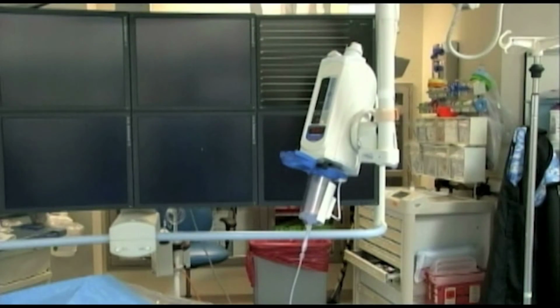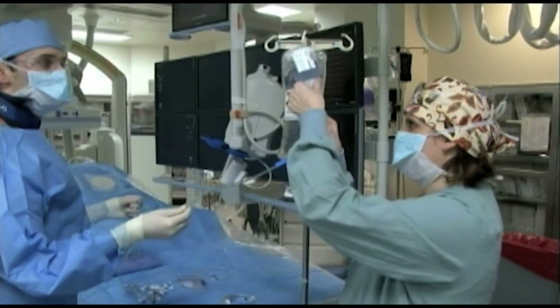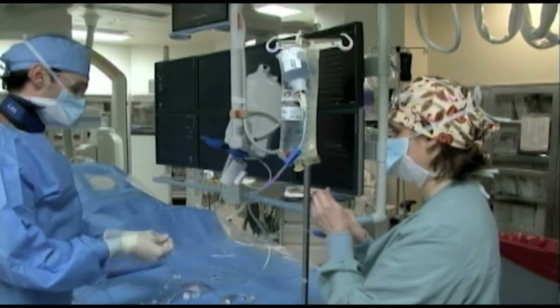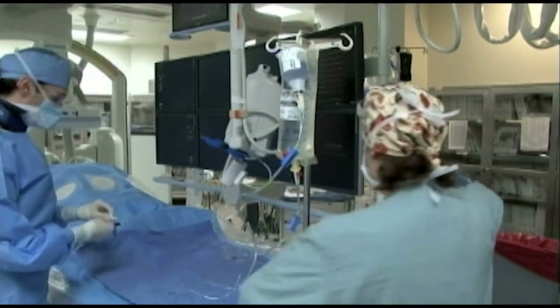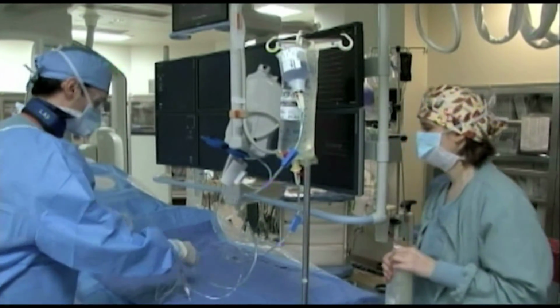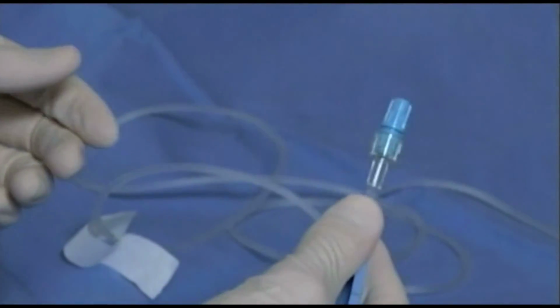A contrast injector and multiple pressurized heparin saline bags are prepared. Endovascular equipment is placed at the foot of the table, and a second table is moved in place behind the endovascular surgeon for equipment preparation and overflow capacity. The lines are meticulously cleared of any bubbles.